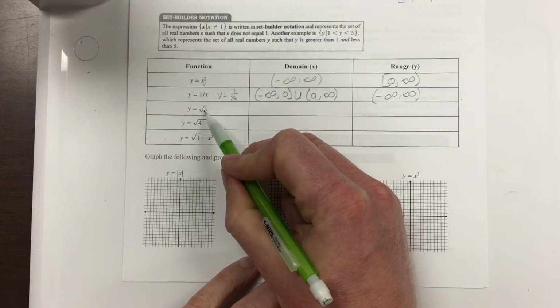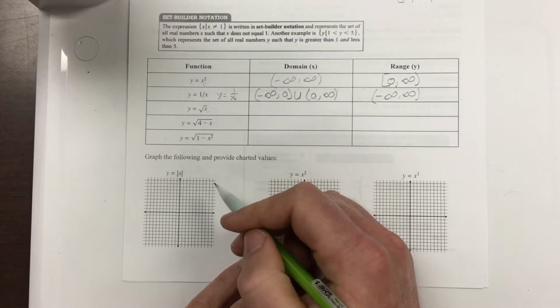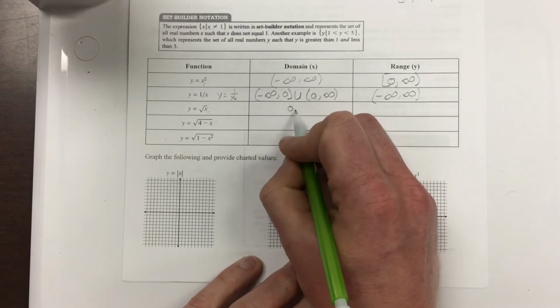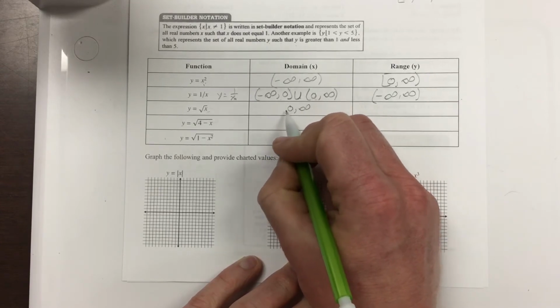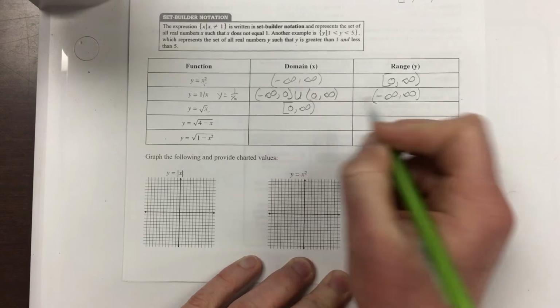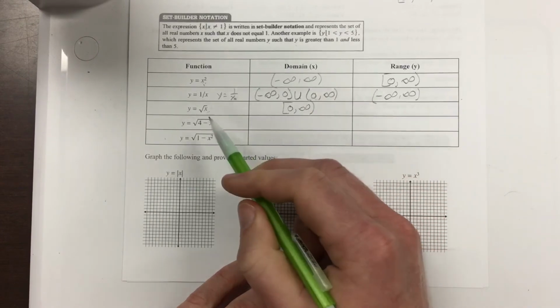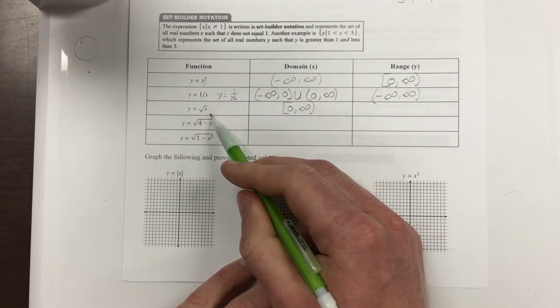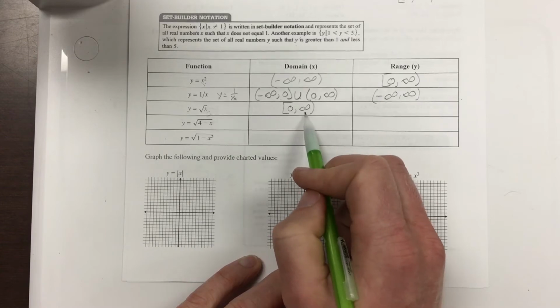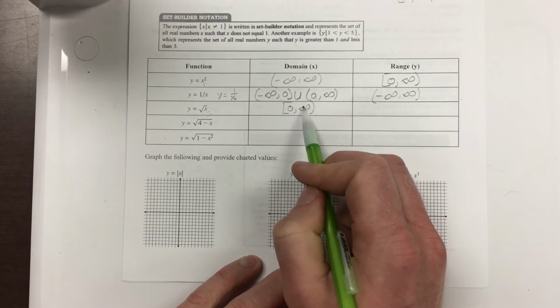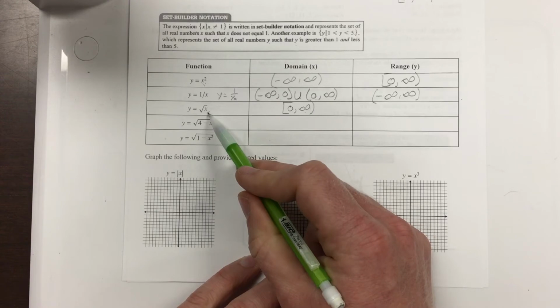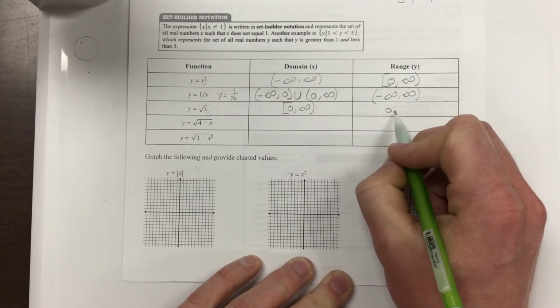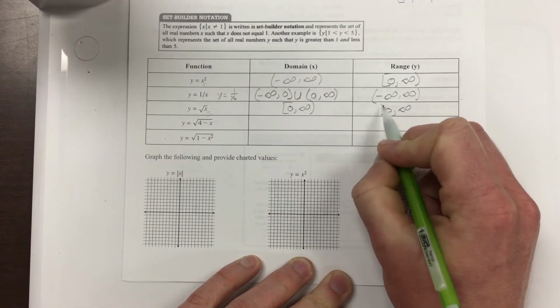Square root of x. So anytime you have a square root of x, what's the only thing you can't take square roots of? Negative numbers. You can't have those. So I have to have 0 to infinity as my domain. Those are the only numbers that work. What can I get for numbers in the range? Well, if 0 to infinity is the domain, and I'm just taking the square root of positive numbers, then positive numbers are also the only things that I can get out.